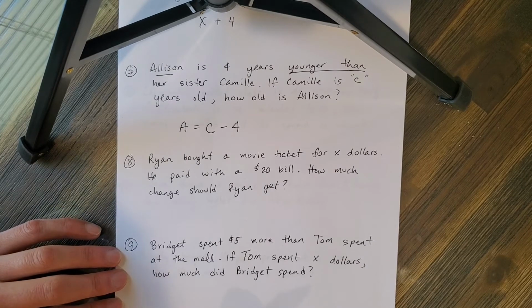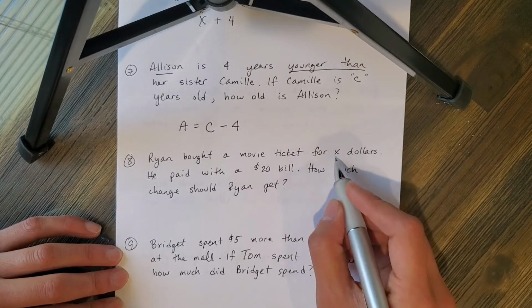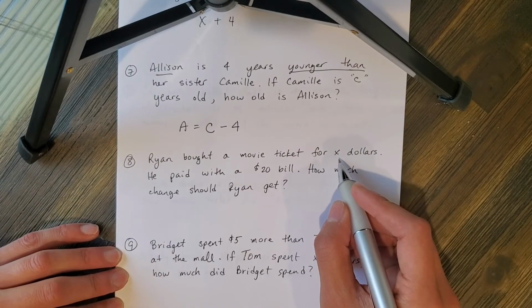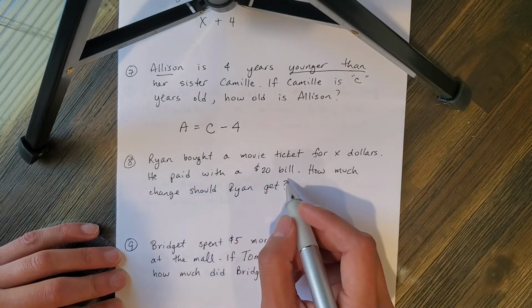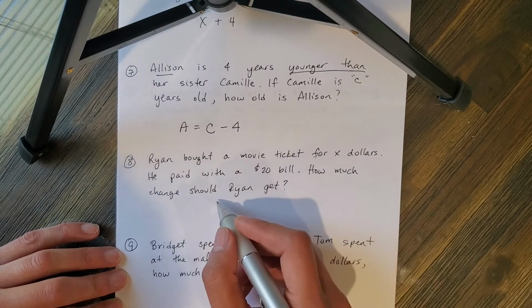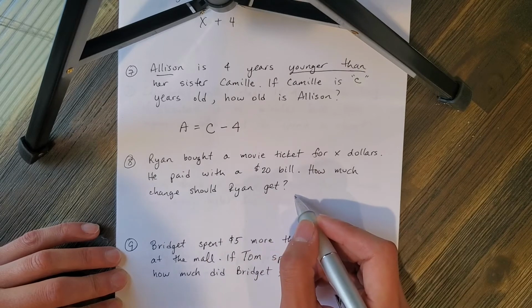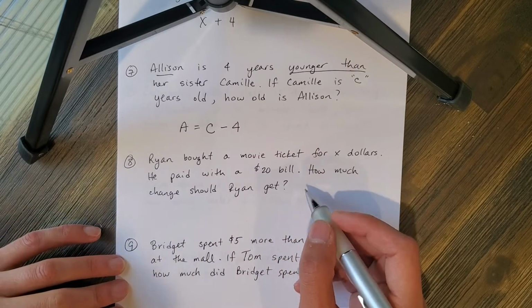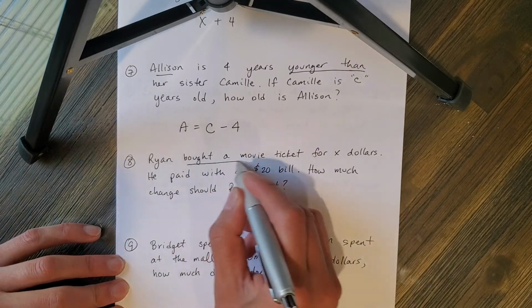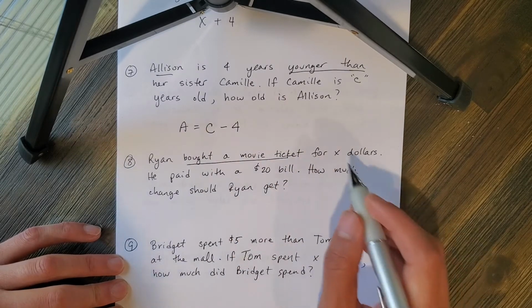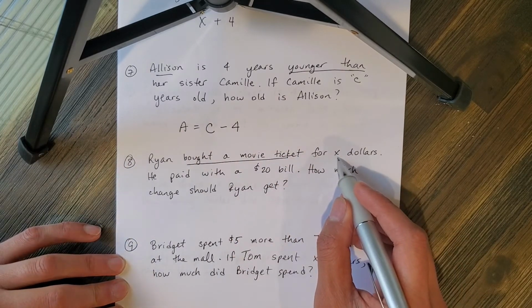Ryan bought a movie ticket for X dollars. So we don't know how much he paid. All we know is that he paid some amount. They call it X. He paid with a $20 bill. How much change should Ryan get? Okay, so we know that he bought a movie ticket. That means he spent some of his $20. And we know he spent X dollars.